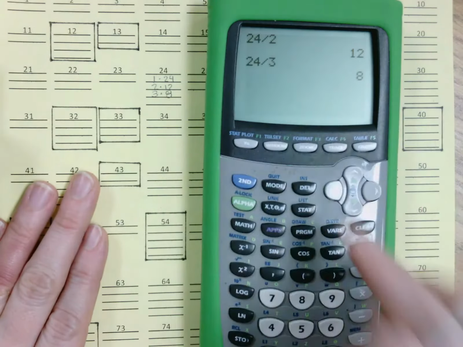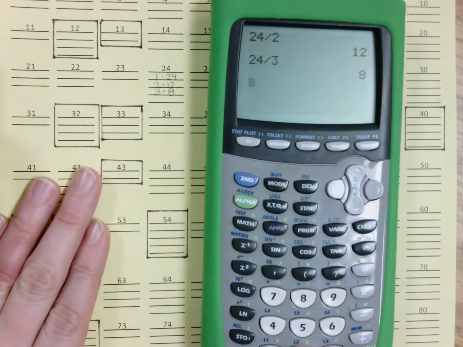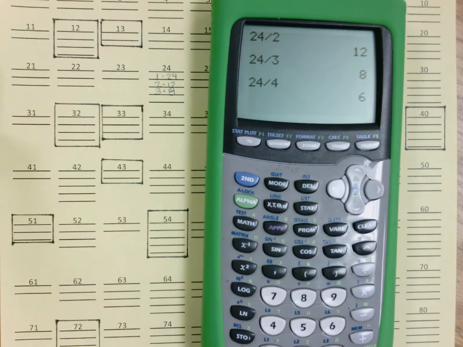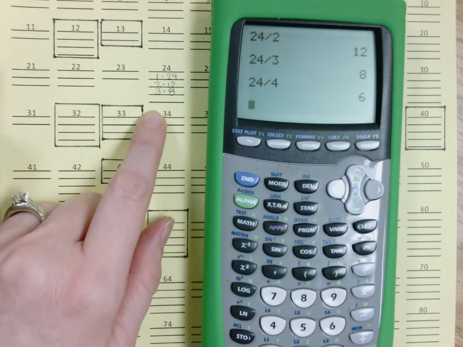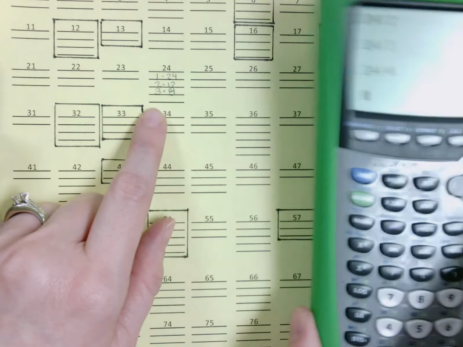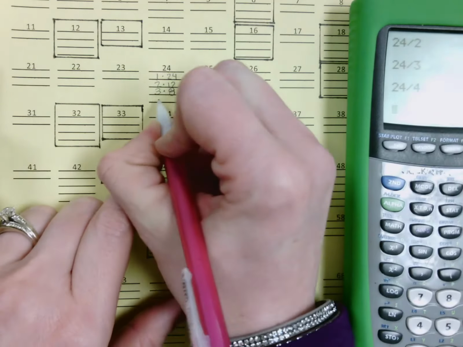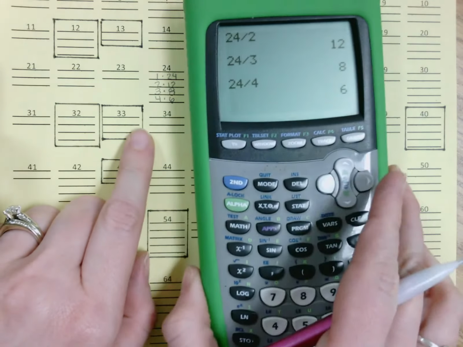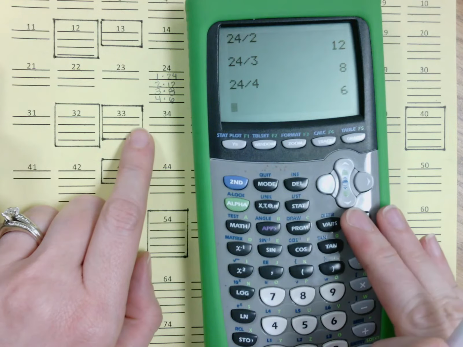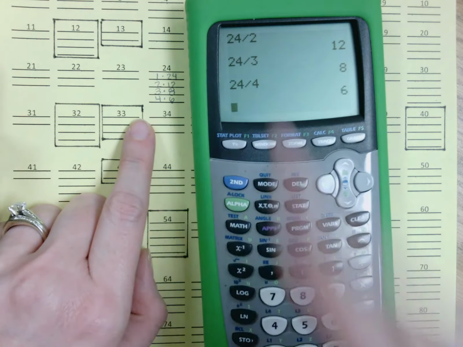So keep trying. We've divided by 2, divided by 3, so 24 divided by 4 works. I'm just realizing, no, we're doing fine. Sorry, 4 times 6. We're doing fine. I thought I had a mistake. Anyway, so 24 divided by 4 works.